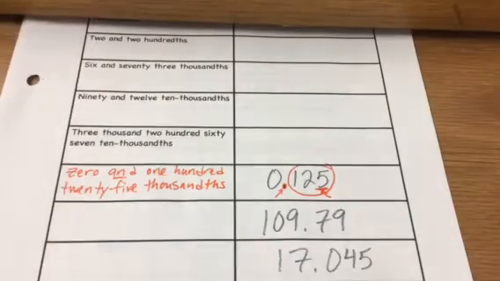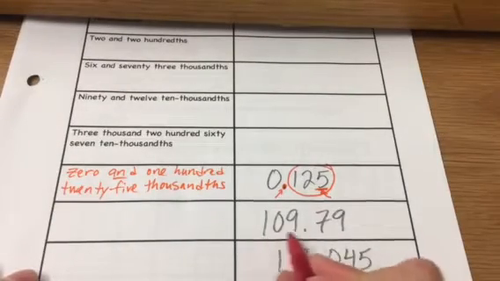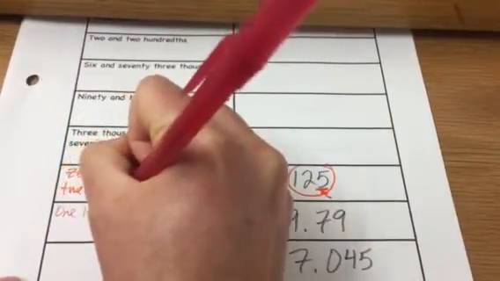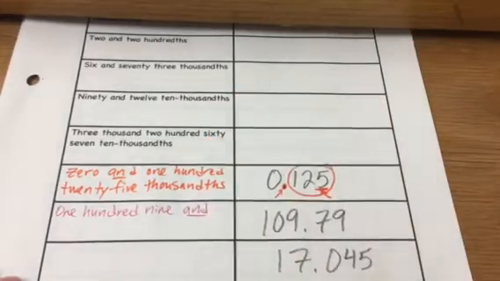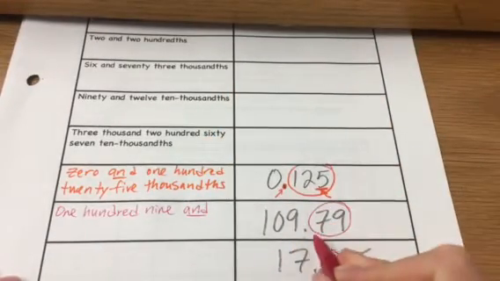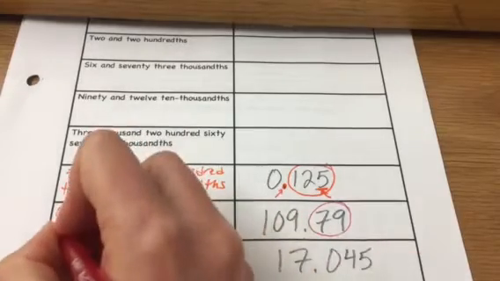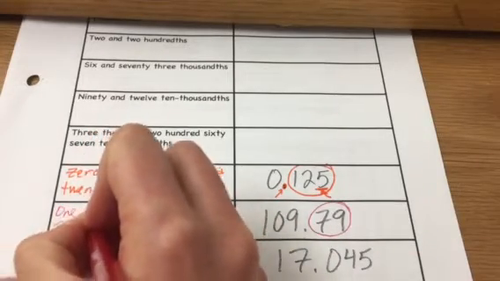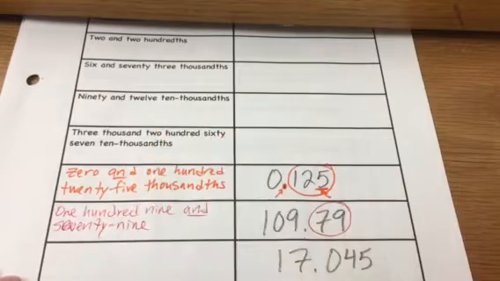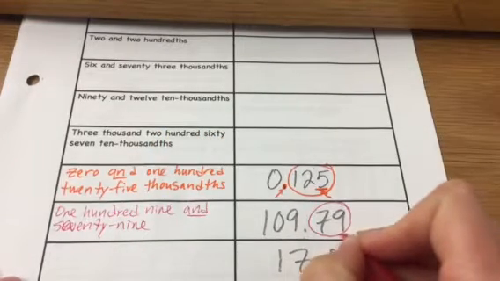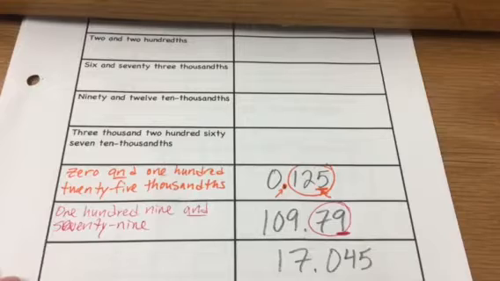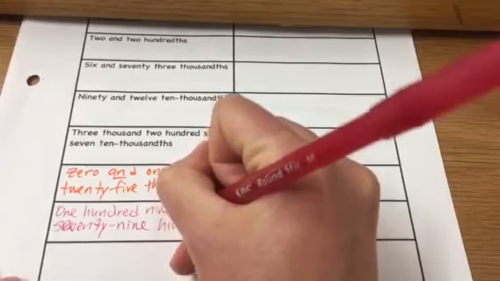Let's do the next one together. I've got 109 out in front, whole number, 109. Let's go ahead and write that down. When I get to the decimal, I pronounce it as and. Let's look at this as a whole number, 79. Our last step is to figure out what place value that last number is sitting in, that last digit. So that's 79 tenths, hundredths.